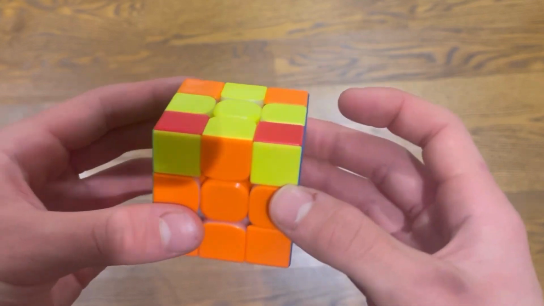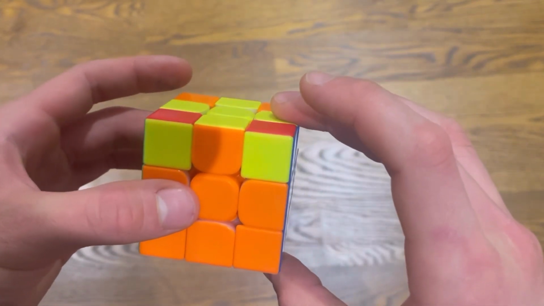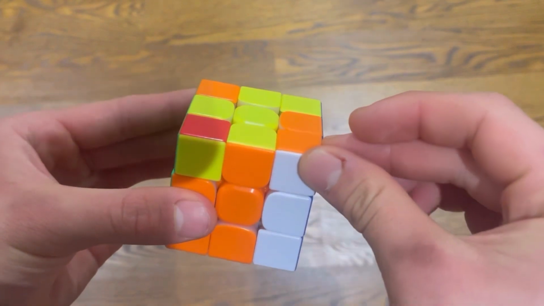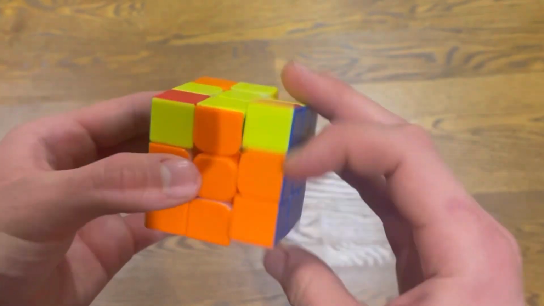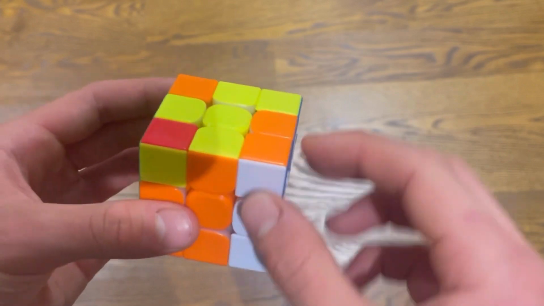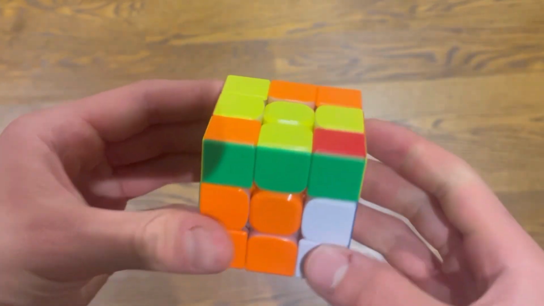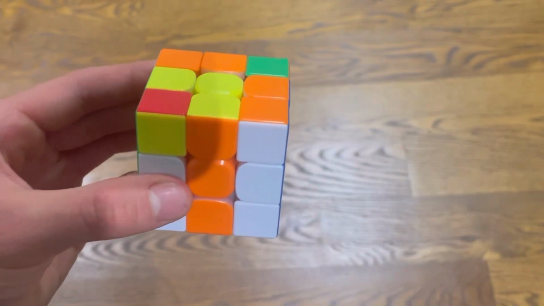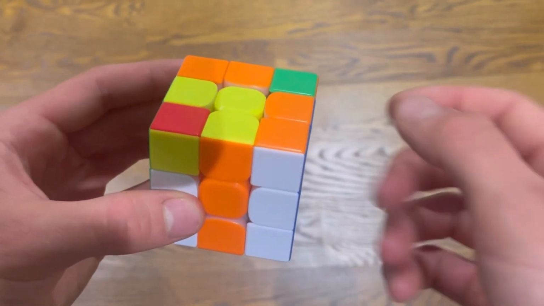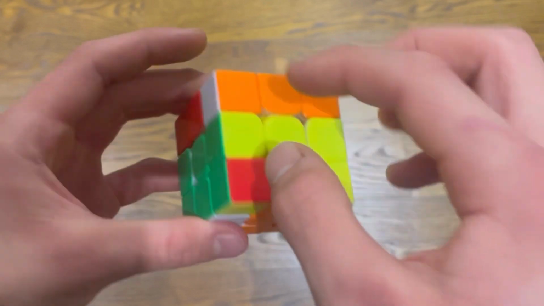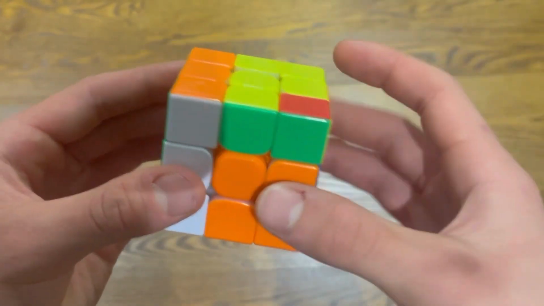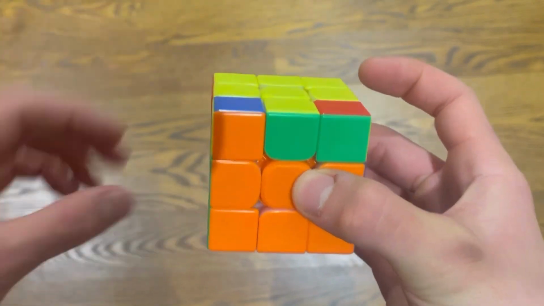We move the right layer up, and then we move it back. So let's do that one more time. Move the right layer up and move it back. I'm going to do the same for the left side now. I'm going to move the left side up and move it back. Now I'm going to move the right side back down, put the left side back to the right, and then move the left side down.